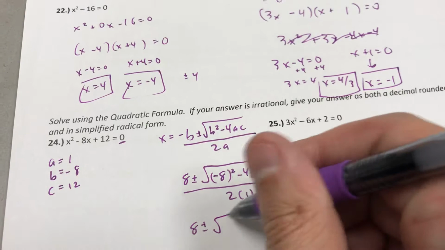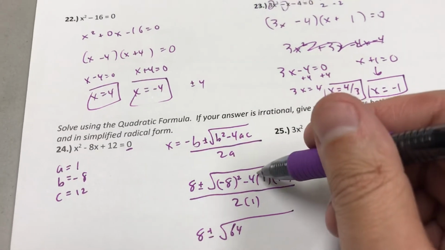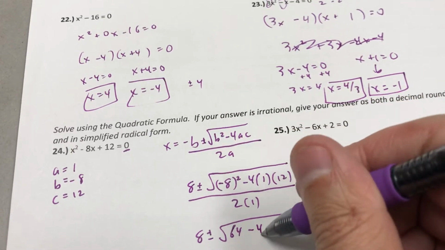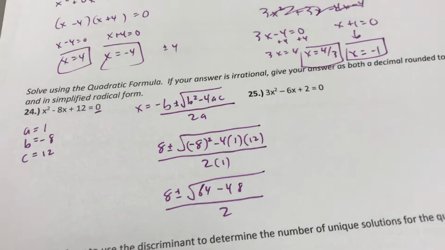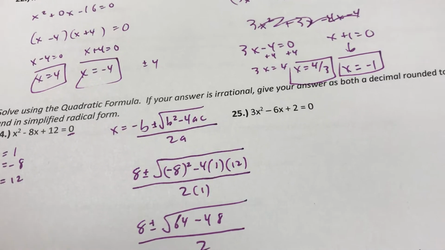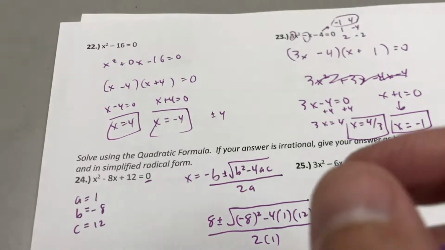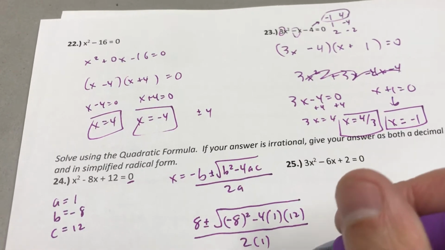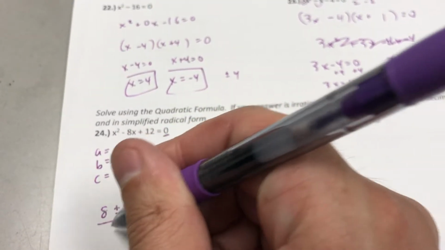8 plus or minus the square root. Negative 8 squared is positive 64. Negative 4 times 1 times 12, that's negative 48. Really got to watch your signs. All of it's divided by 2. Okay, 64 minus 48, that's going to be 16, right? Which is a perfect square. So the square root of 16 is just 4. So we have 8 plus or minus 4 all divided by 2.